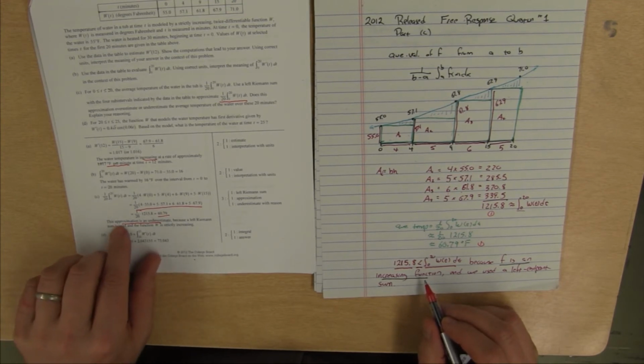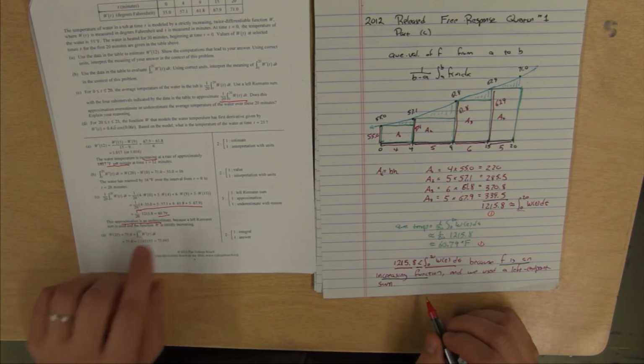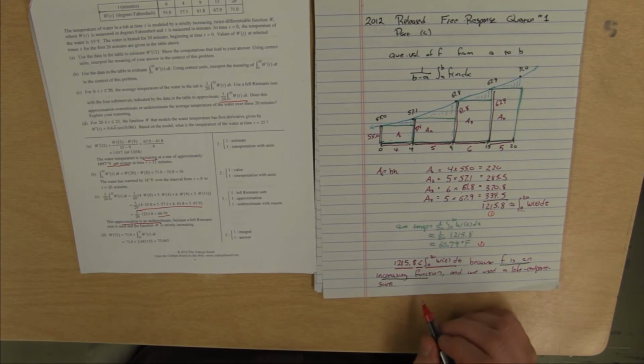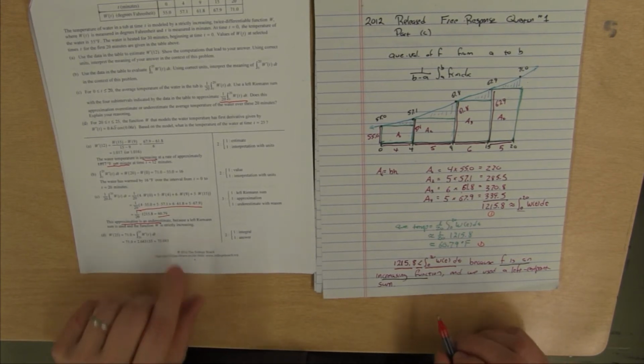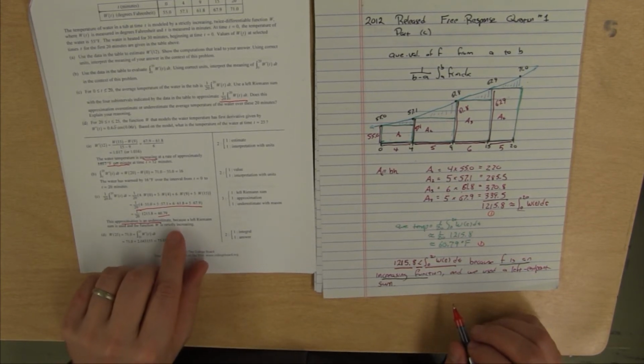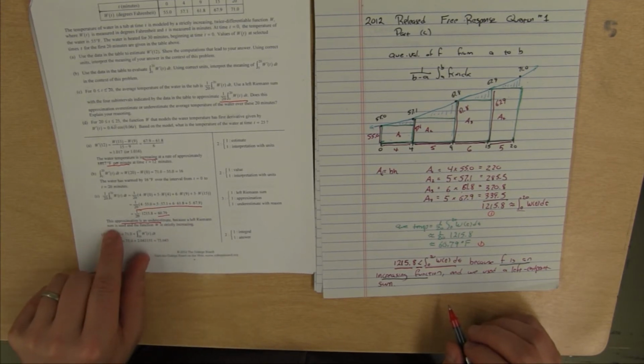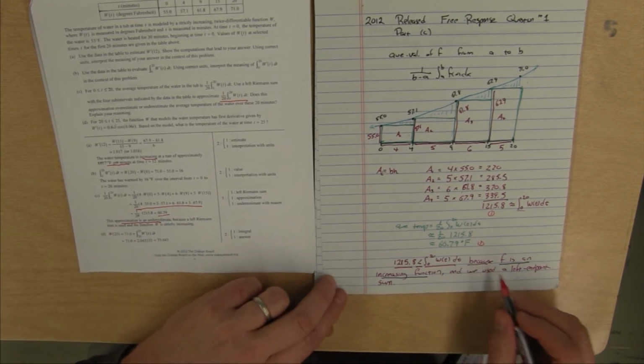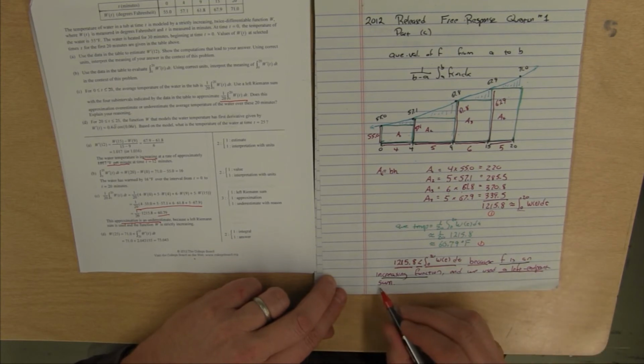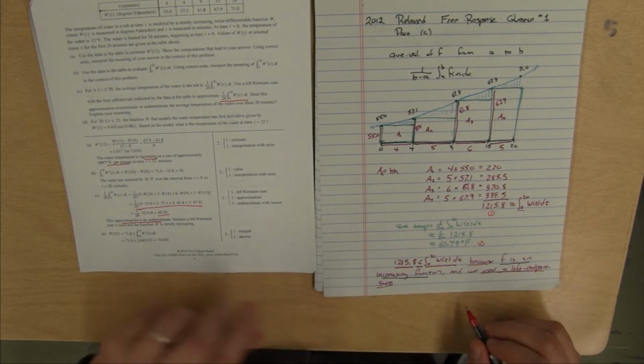Although if I wrote out the words, the approximation is an underestimate, that probably would be a little closer to what they were looking for. But the real critical thing here is the reasons. Because a left Riemann sum is used. Because a left endpoint sum is used.